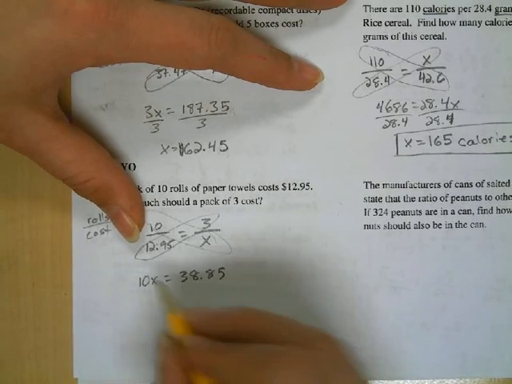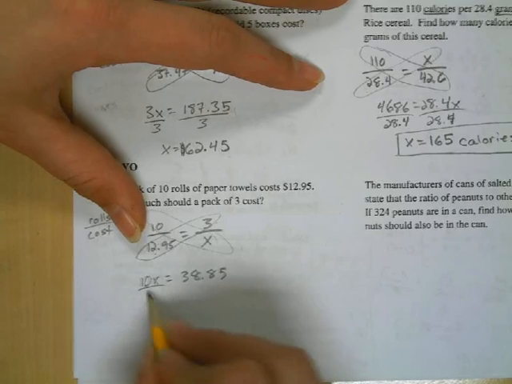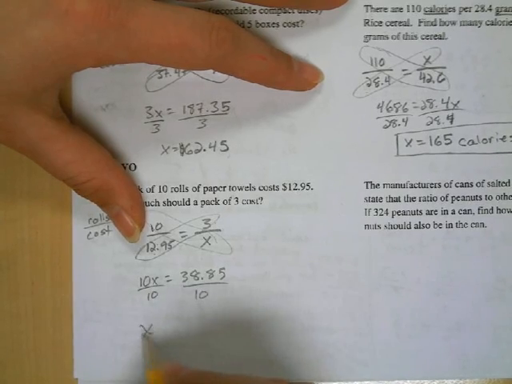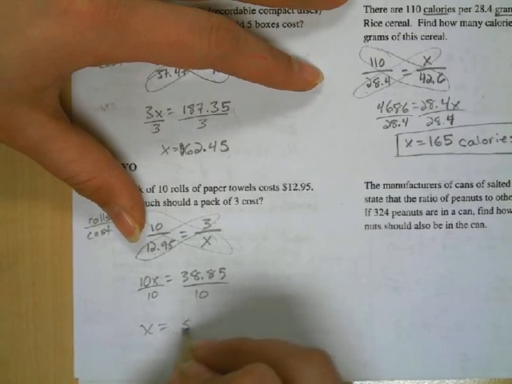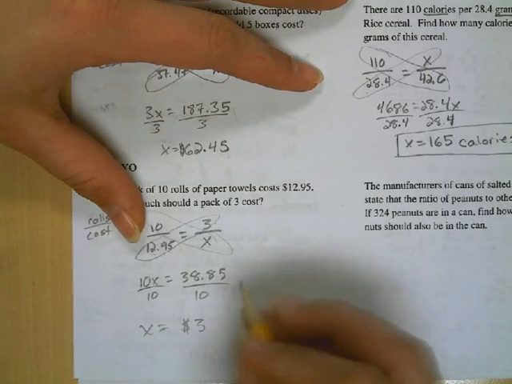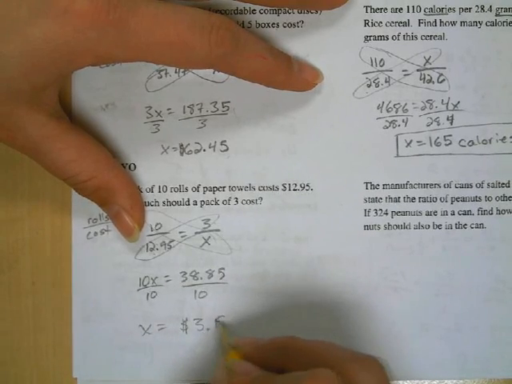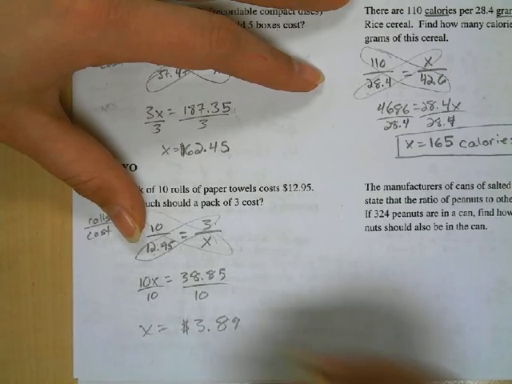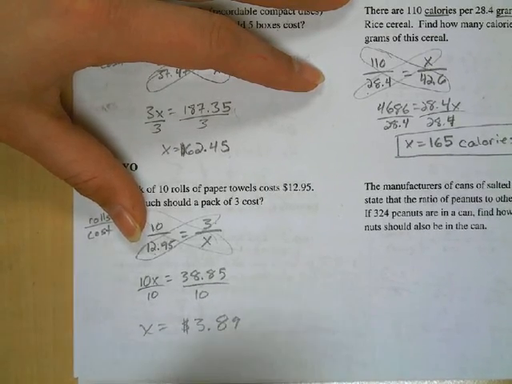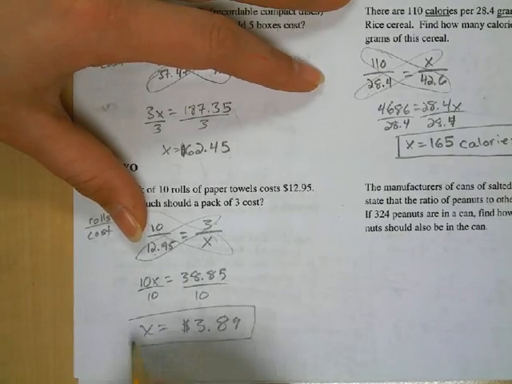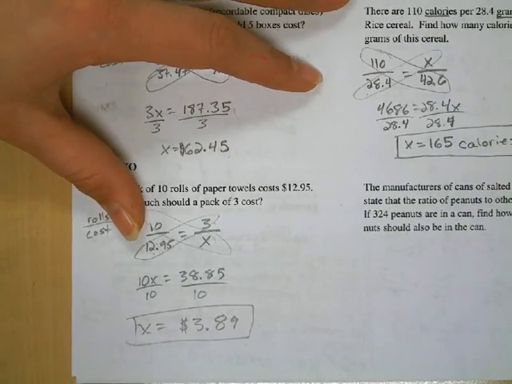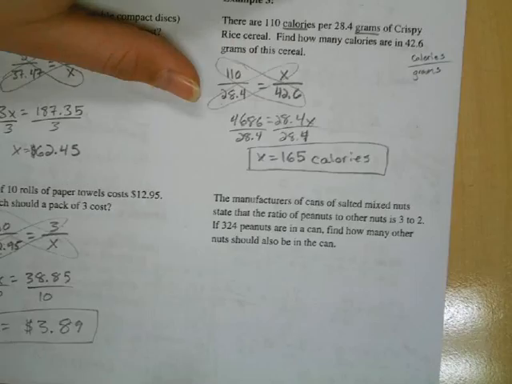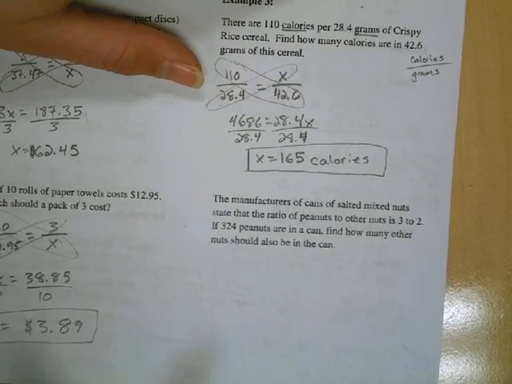Okay, that's just 12.95 times 3. Divide that by 10, and I get x is equal to $3.89. We're going to go ahead and round up there, $3.89. Okay, going to 2 decimal points because it's money. Make it logical. It is money. It should have cents. Okay, so next one, here's another one on your own.